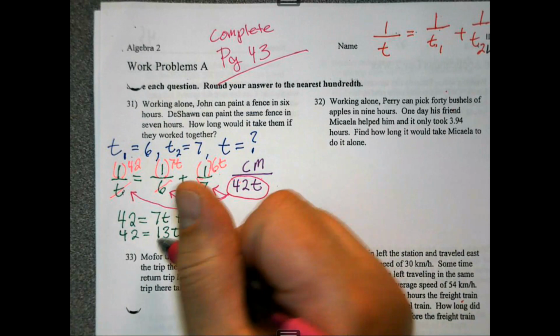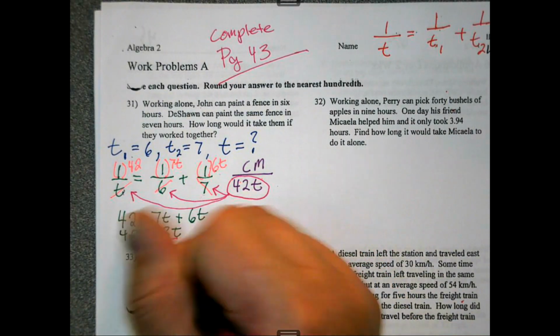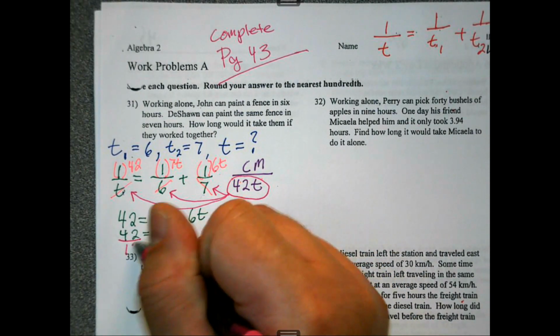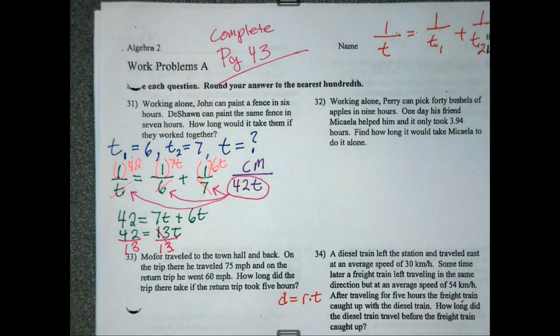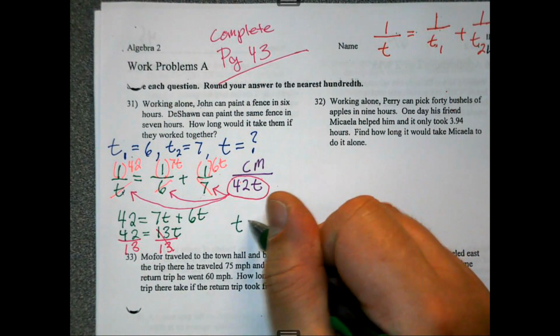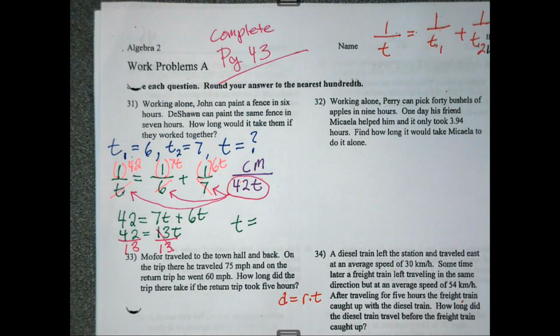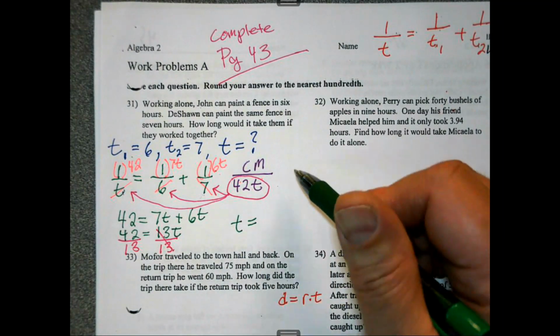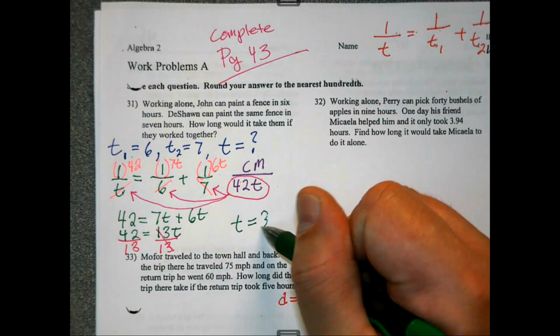Divide both sides by 13. And t equals, anybody do it? What is it? 3.23.